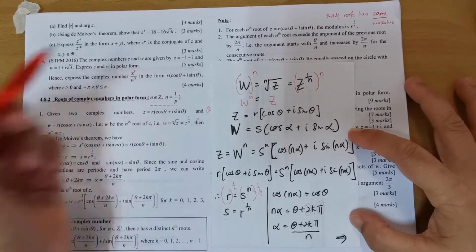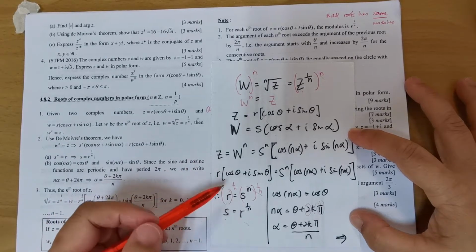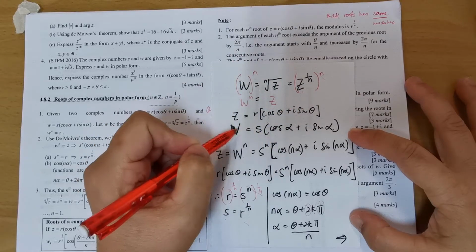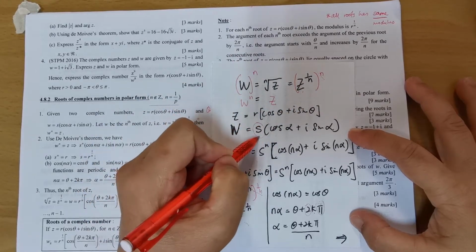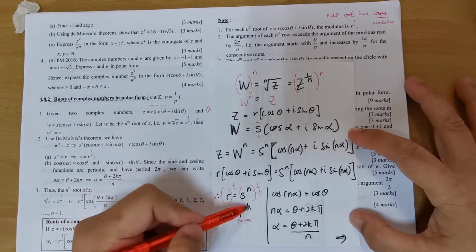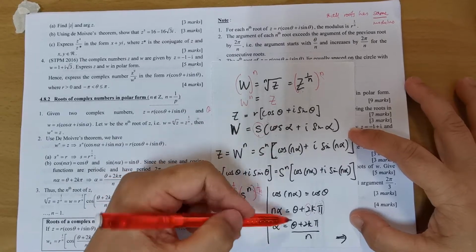So remember this. This is how we find the nth root of a complex number, w. To find w, we want to know the modulus of w, which is just the nth root of the modulus of z, and the argument will be this one.